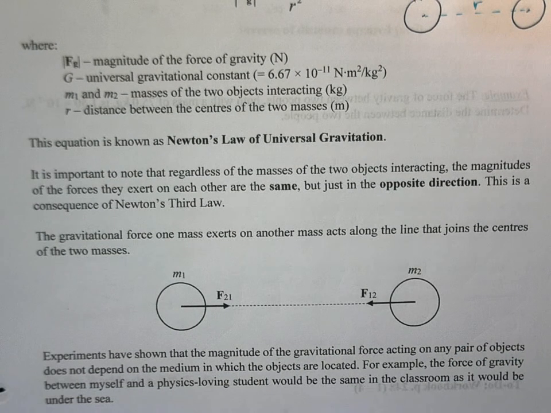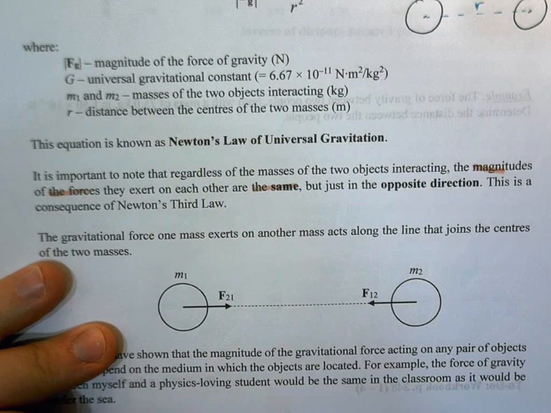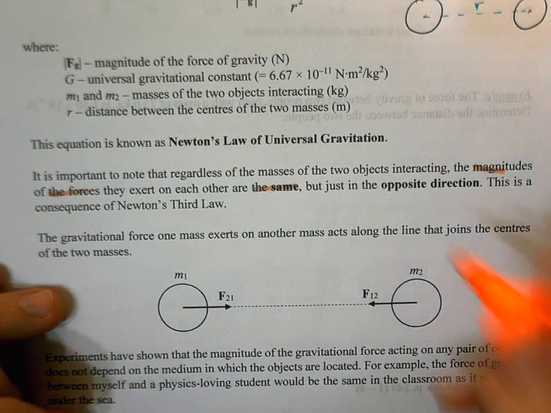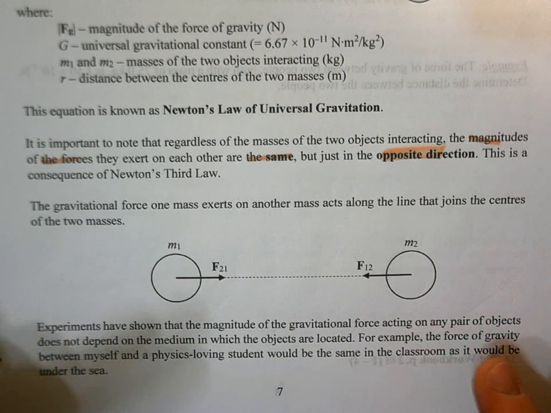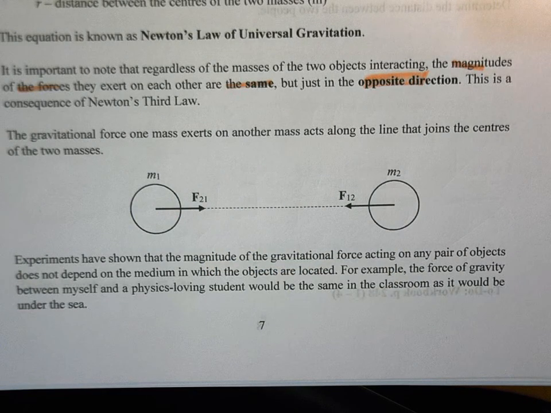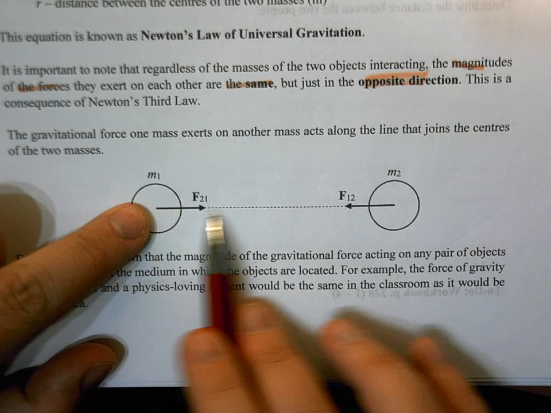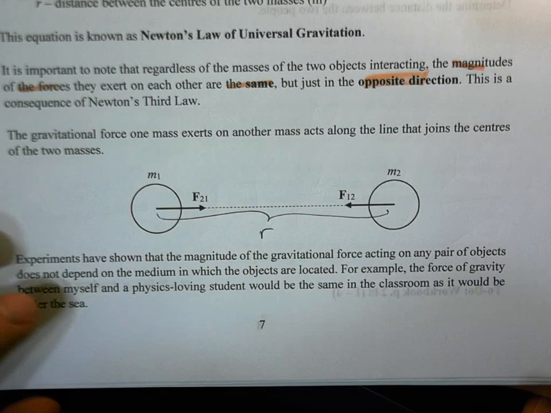Now, as I've said before, and it's always worth repeating because students always get this technicality incorrect, when two objects are interacting, keep in mind that the magnitudes of the forces they exert on each other are the same as a consequence of Newton's third law. They're just acting in opposite directions. And that force acts along the line that joins the two centers of the masses. So here's that line that joins the two centers. As I've said, we call that distance r.